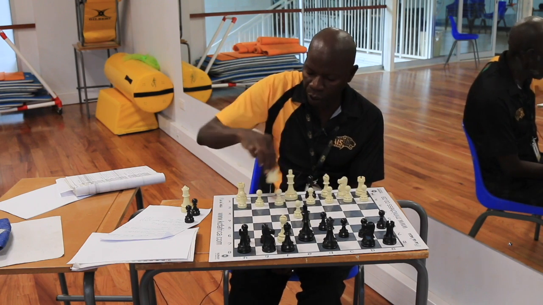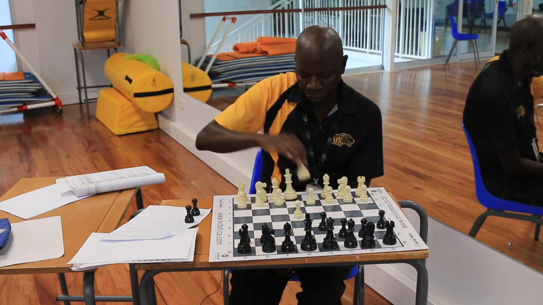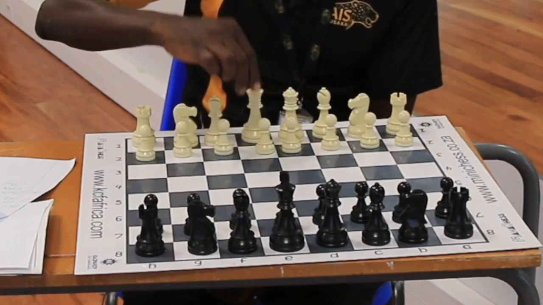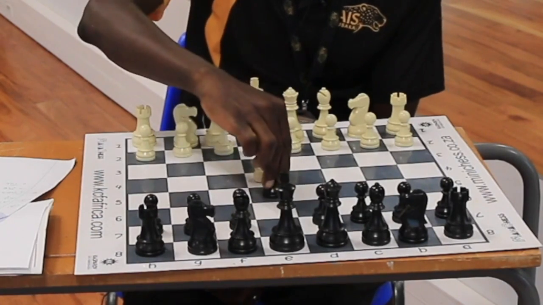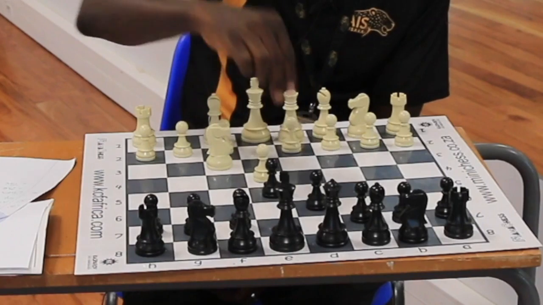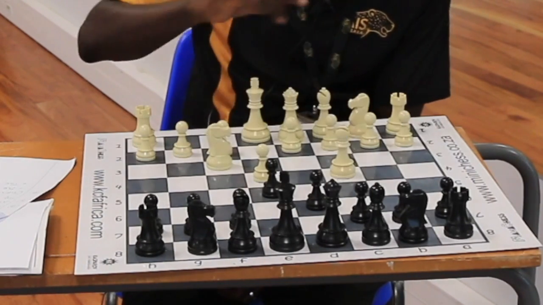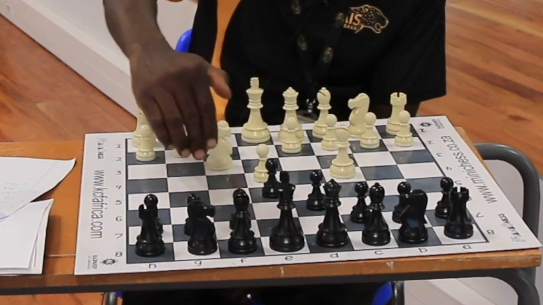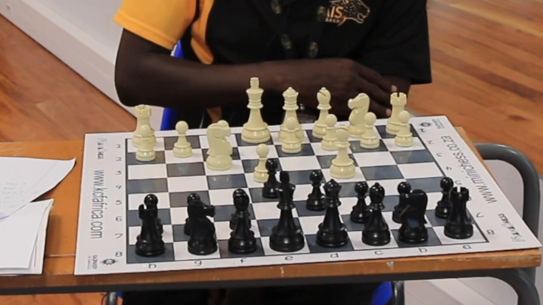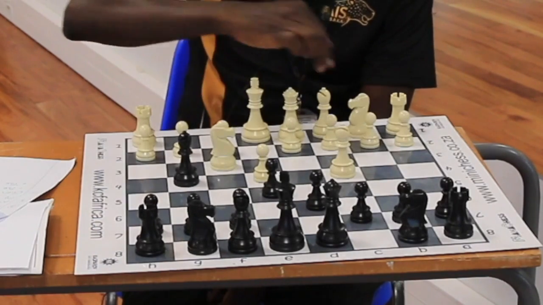Just to quickly run through that one, the moves are e4, e5, knight f3, attacking the pawn, d6, protecting the pawn, bishop develops to c4, getting a very ideal diagonal aiming at the f7 square. Black decides to pin the knight.